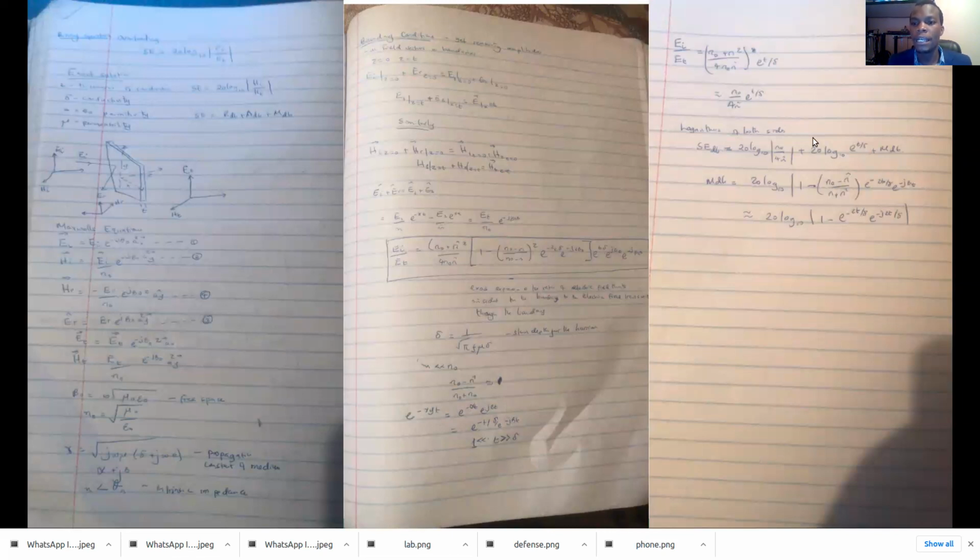And then that same ratio can further be simplified by getting the logarithm. 20 logarithm of N naught over 4N, which we have resolved above, plus 20 logarithm of e to the power t over delta, plus M, where M is the multiple reflection losses, and M can finally be gotten as 20 log to base 10 of 1 minus ((N naught minus N) over (N naught plus N)) squared e raised to power 2t over delta.